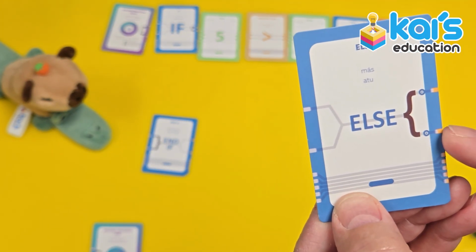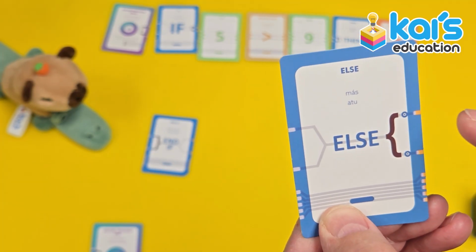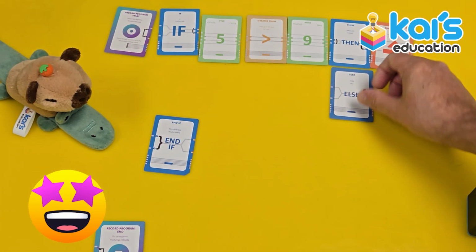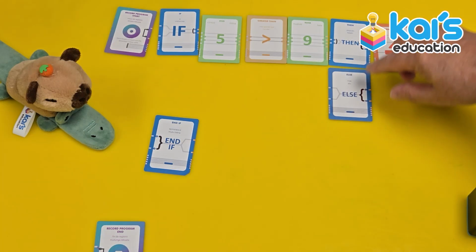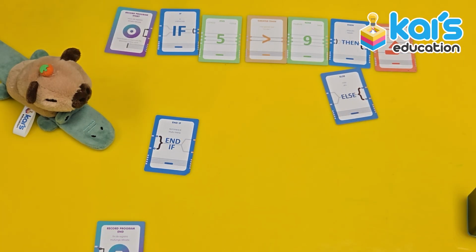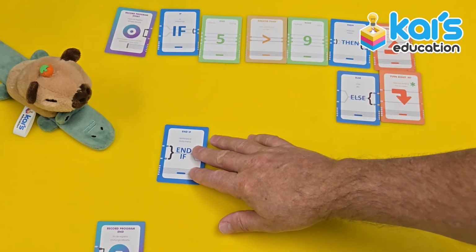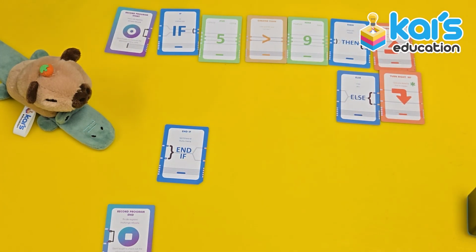It is optional. You don't have to use an else card, but it also helps you decide if something is true or false. So if it's true, then do this. If it's false, then turn right, for instance. And then we're going to end the program.